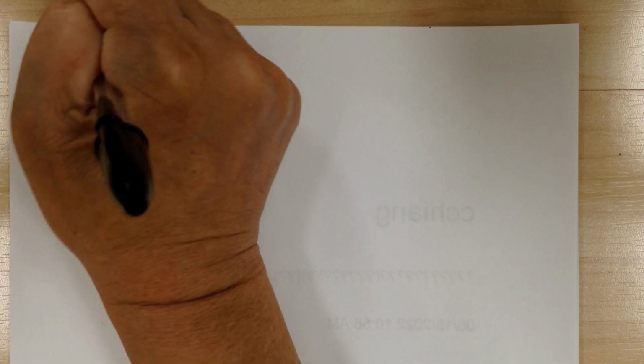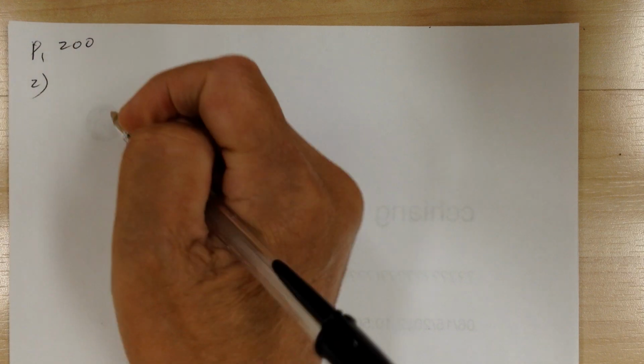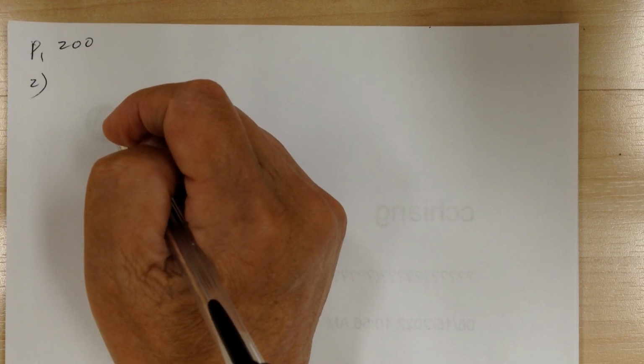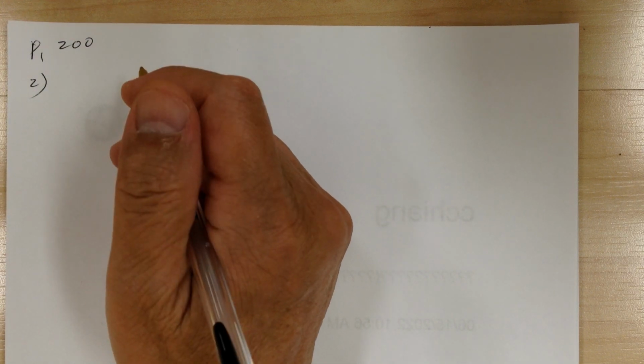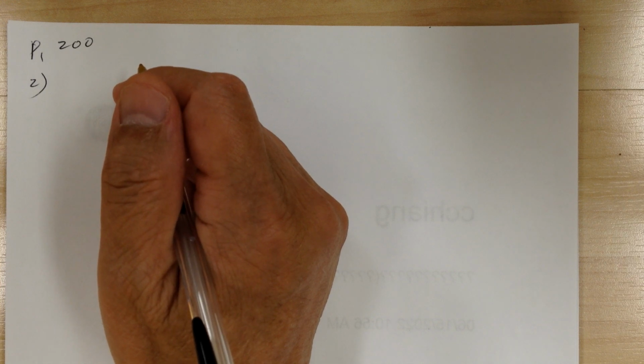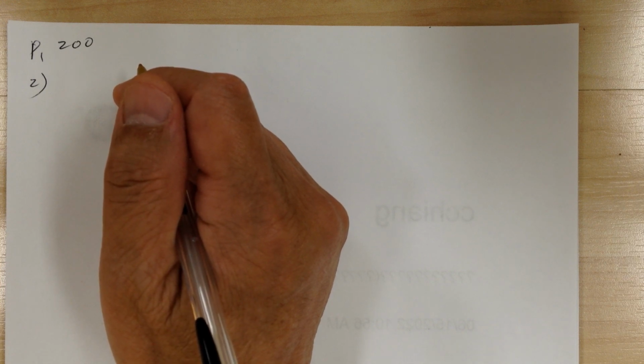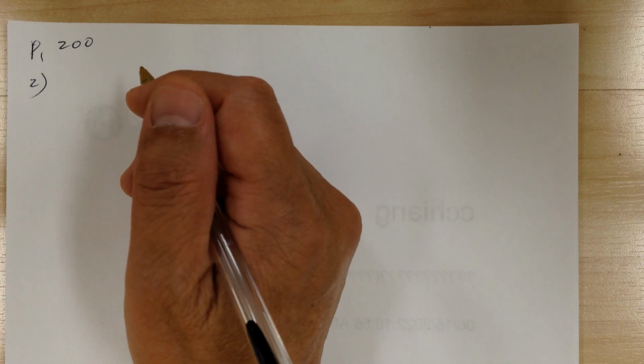Let's go to page 200 and let's do number 2. It says Miko has in his wallet 11 bills and have total value of $85. If the bills consist of $5 bills and $10 bills, how many of each kind are there?